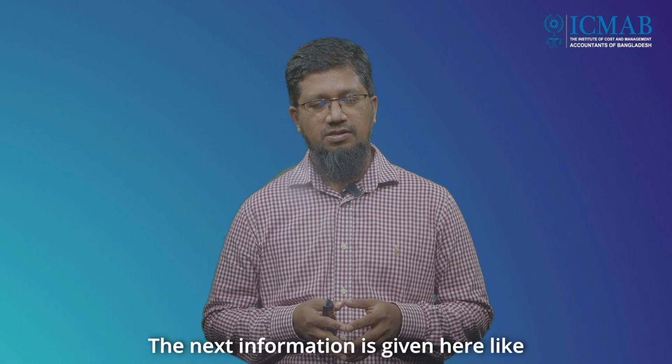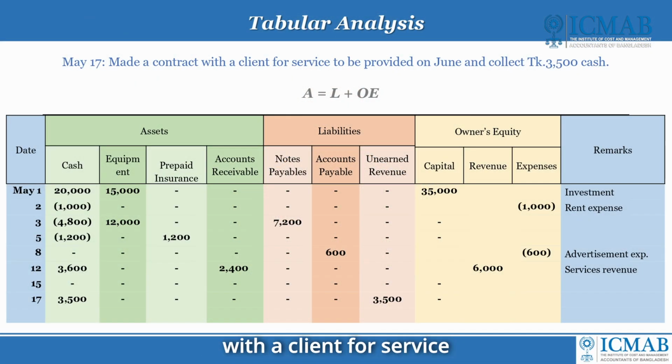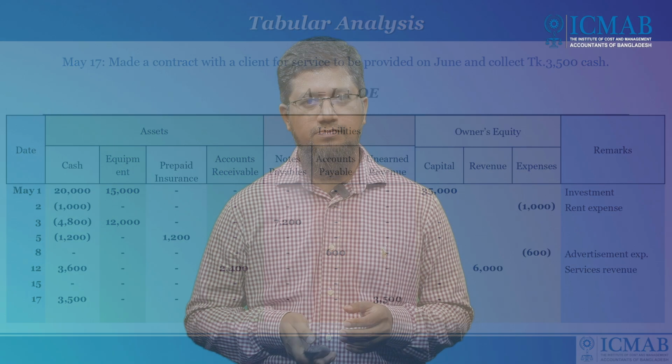The next information is given here: on May 17, made a contract with a client for service to be provided in June and collected already taka 3500 in cash. That means you have received advance cash from the customer, but you have not provided him the service yet. So this is your liability. So you have to insert a new column, unearned revenue, under the liability heading, and you have to put this 3500 amount under this column. And as you have received money, you have to add this 3500 under the cash account column.